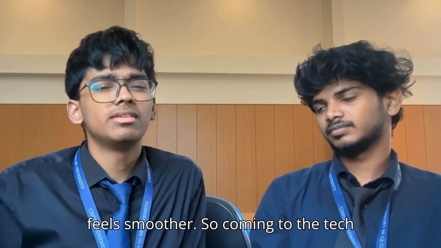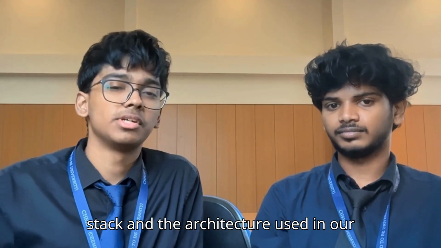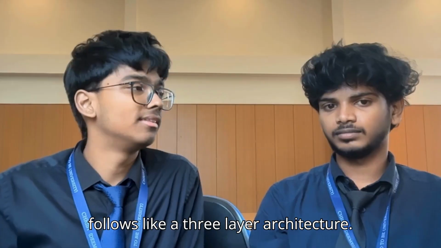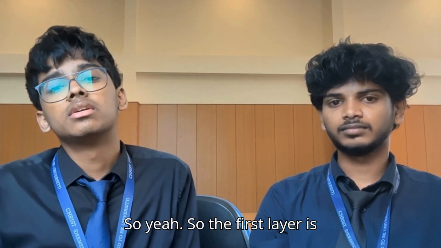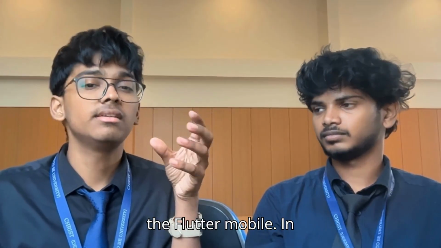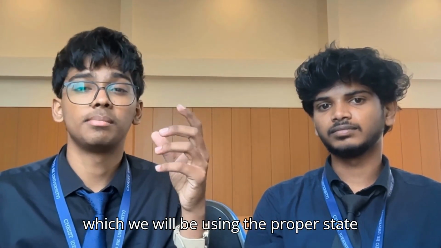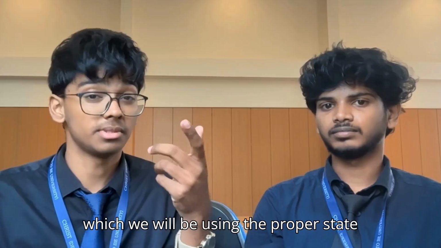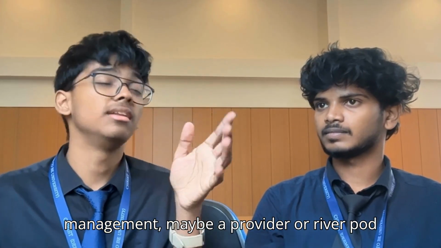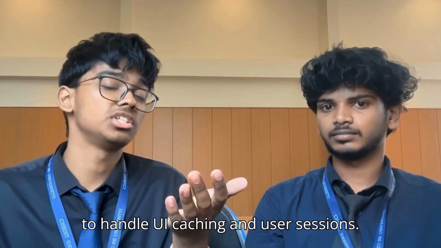So, coming to the tech stack and the architecture used in our project and app. Technically, LawOrbit follows a three-layer architecture. The first layer is the Flutter mobile front end, in which we'll be using proper state management, maybe Provider or Riverpod, to handle UI, caching, and user sessions.